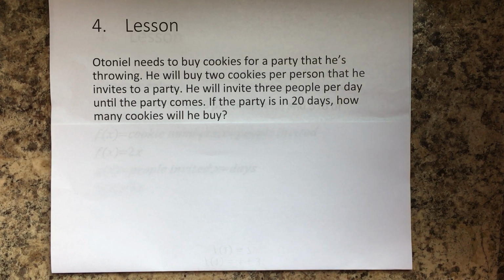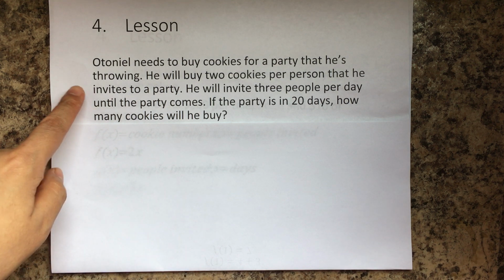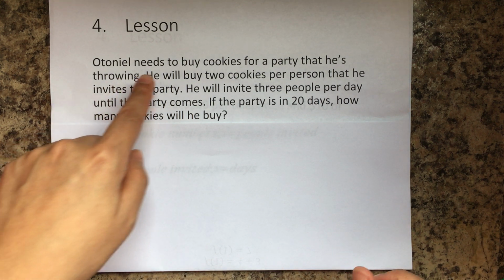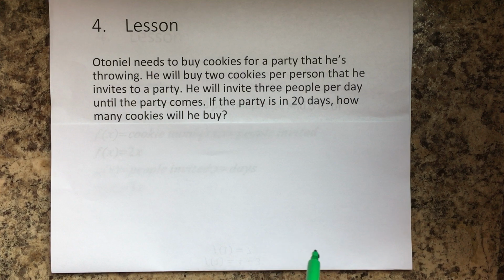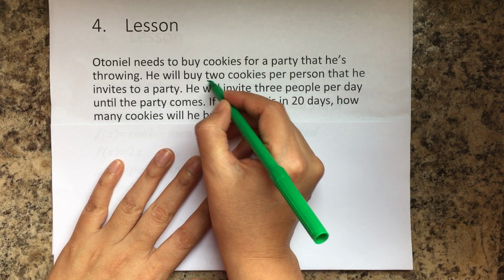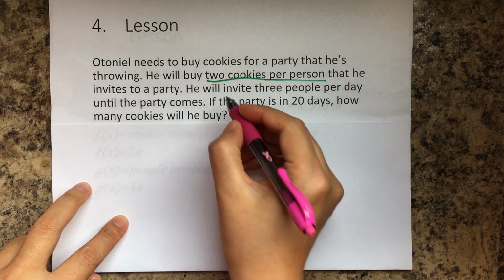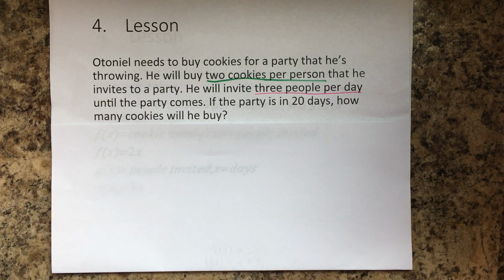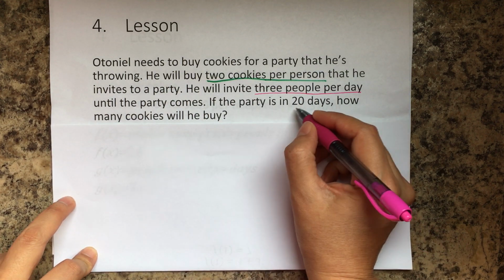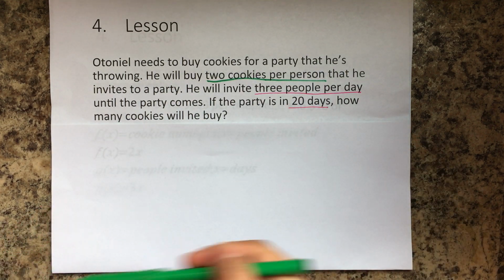Okay, so now let's go to today's objective, which is to use embedded functions. We saw it in the warm-up, but we're going to use it to solve word problems. It says, Otoniel needs to buy cookies for a party that he's throwing. He will buy 2 cookies per person that he invites to a party. He will invite 3 people per day until the party comes. If the party is in 20 days, how many cookies will he buy?